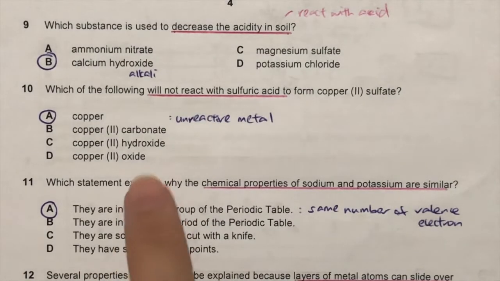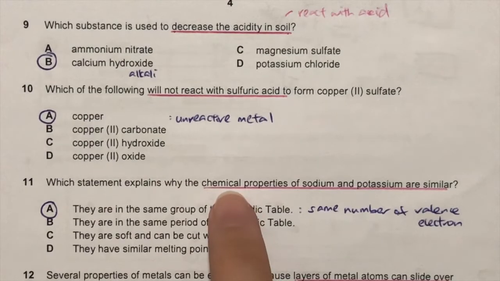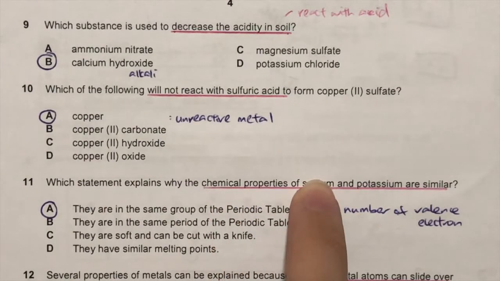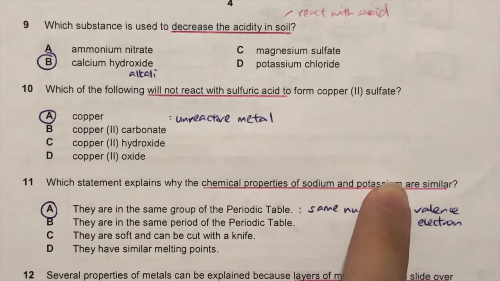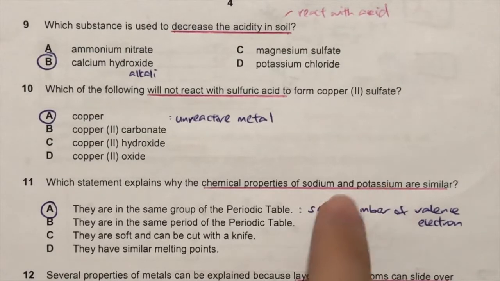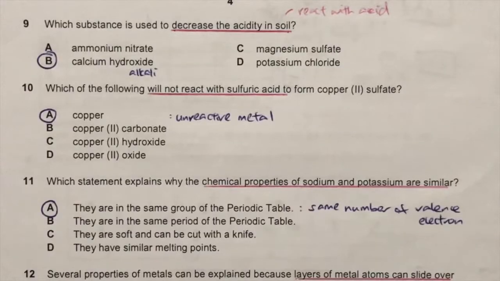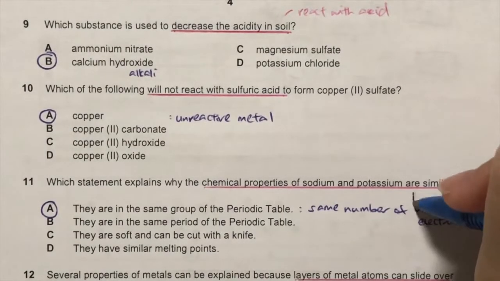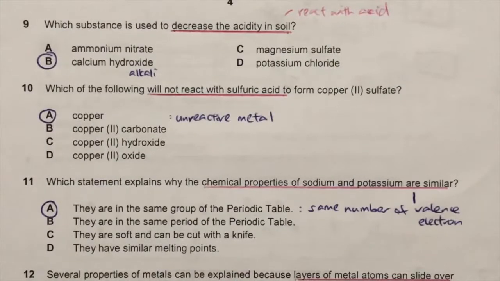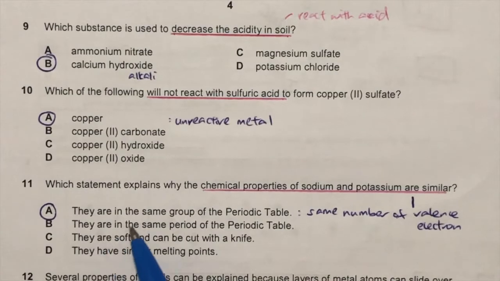For the next question, question 11. The reason why chemical properties of sodium and potassium are similar is because they have the same number of valence electrons. They all have 1 valence electron. Since they have the same number of valence electrons, which is 1, they are in group 1. So the answer would be they are in the same group of the periodic table.